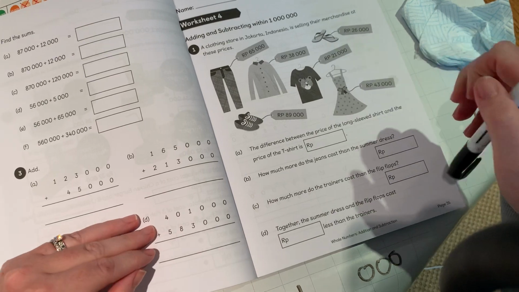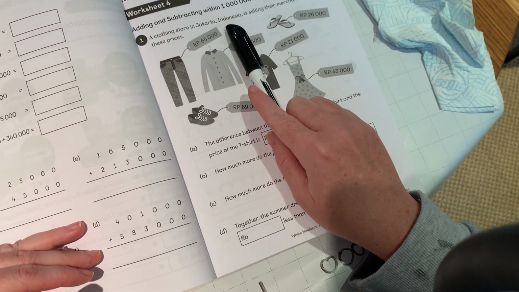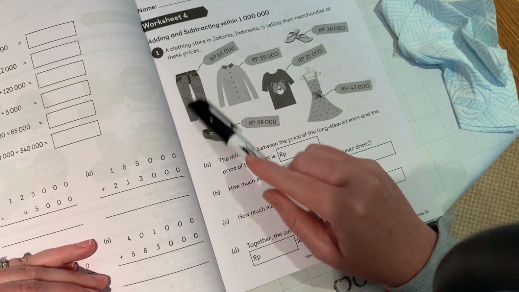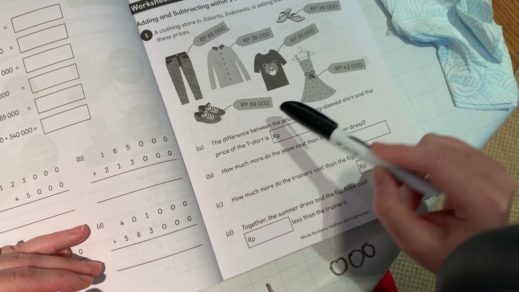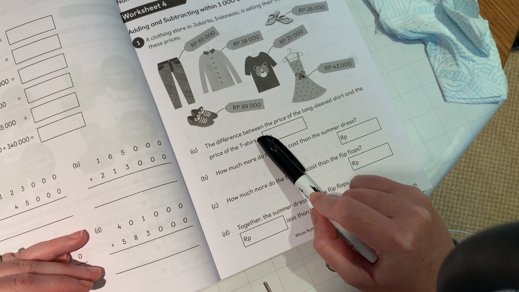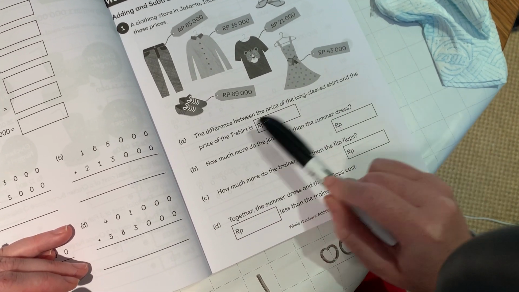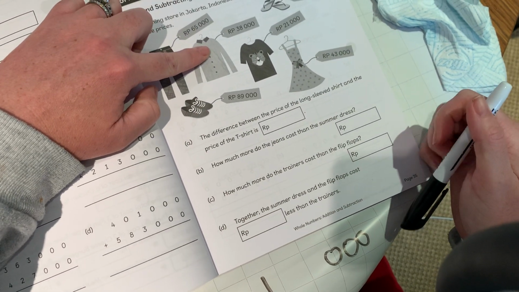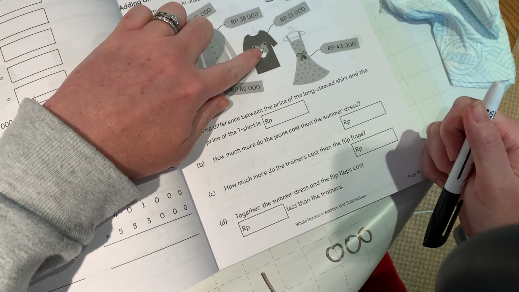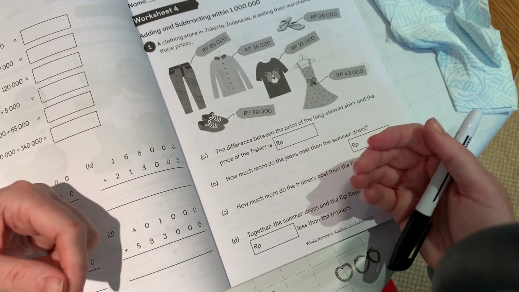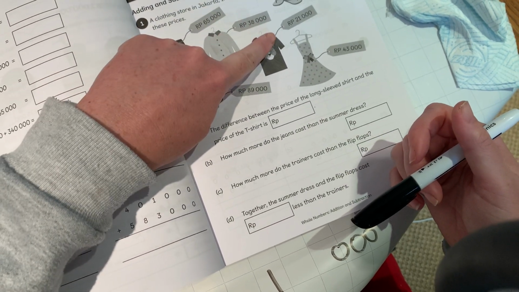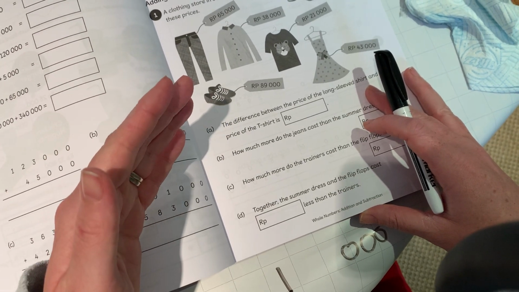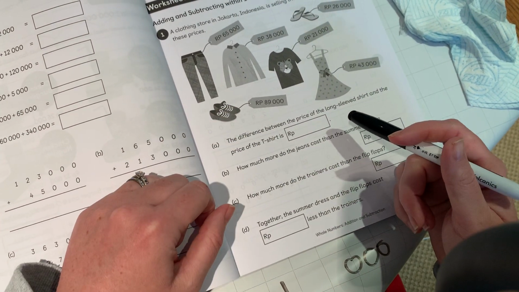Now, for our worksheet activity, we have some clothes here. It says a clothing store in Jakarta, Indonesia is selling their merchandise, or things that they essentially make, at these prices, and they've all got a price tag connected to them. The difference between the price of the long sleeve shirt and the price of a t-shirt is, so you need to look for a long sleeve shirt, which is 38,000, and a t-shirt, which is 21,000. You're finding the difference, so you are taking away 38,000 take away 21,000. Okay, column method, think of it as 38 taking away 21 and do it in your head, or draw your counters down. Good luck.